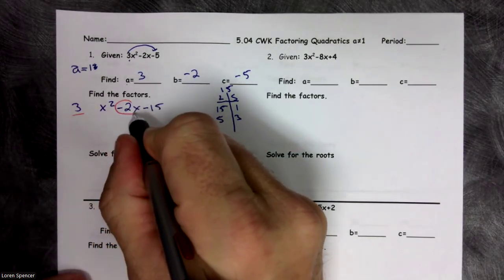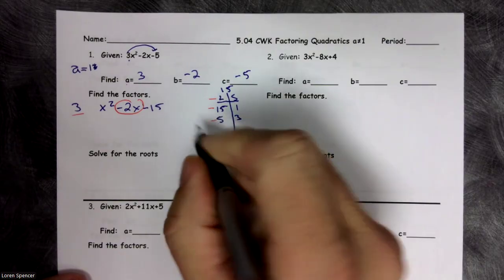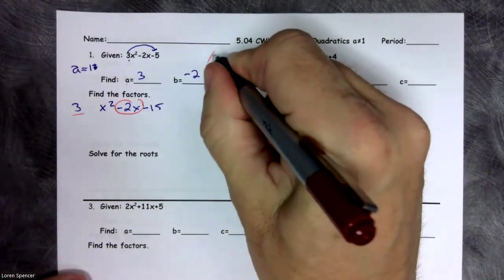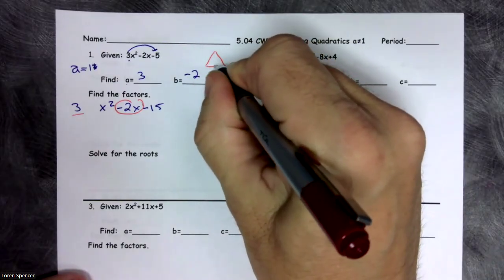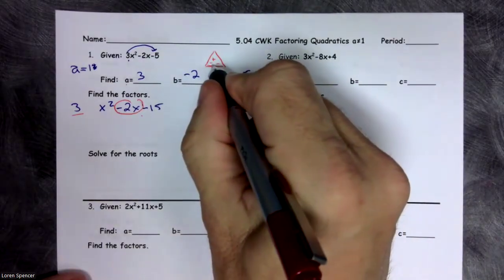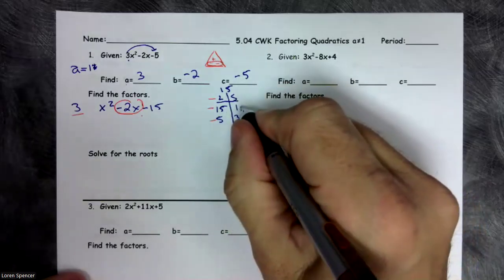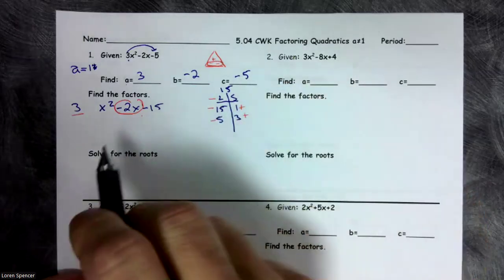I need to look at b, and b is negative, so that means my large factor is going to be negative. Then I go to my triangle to figure out what the sign of my small factor is. Well, I have two negatives, so what's left over is a positive, so my small factor must be positive.